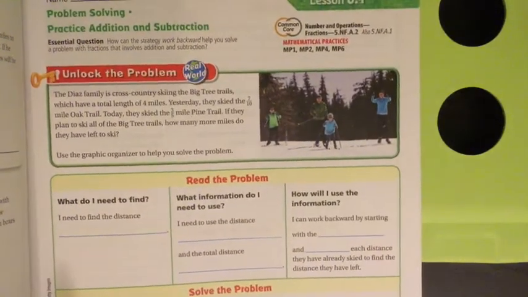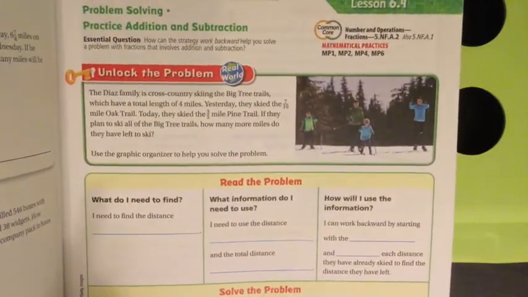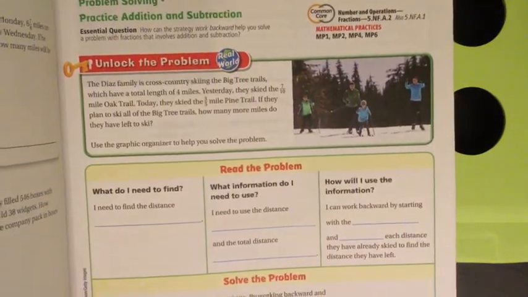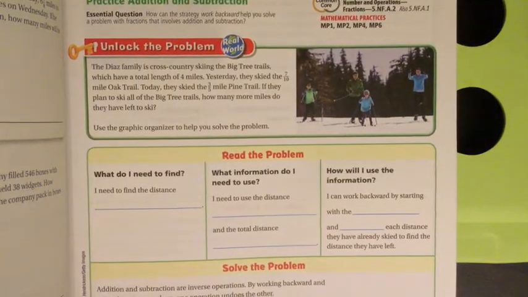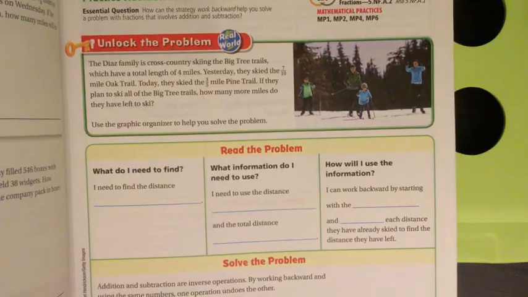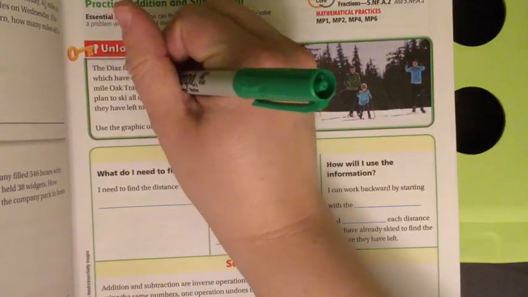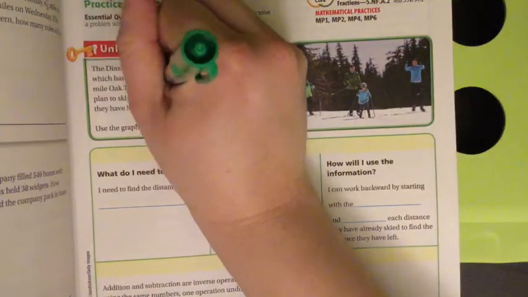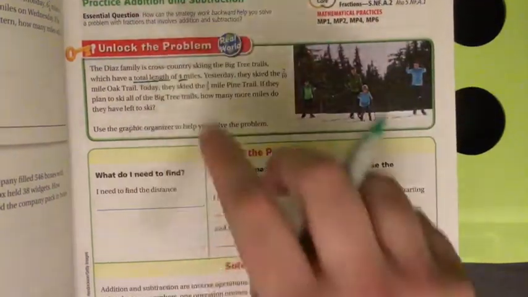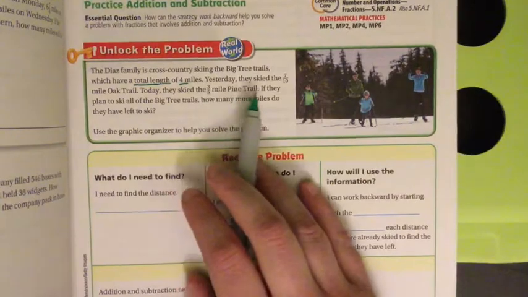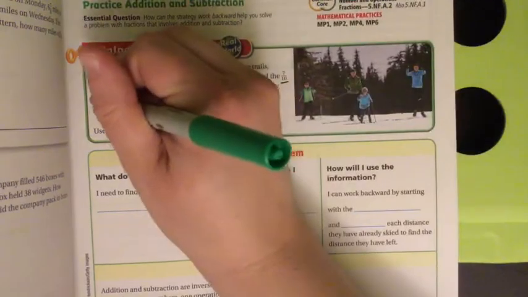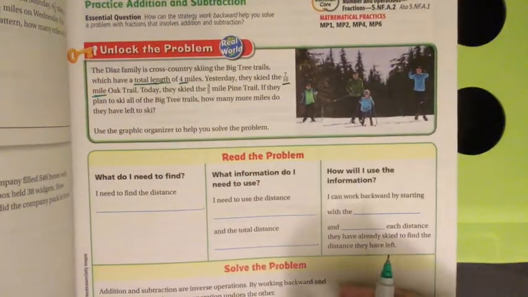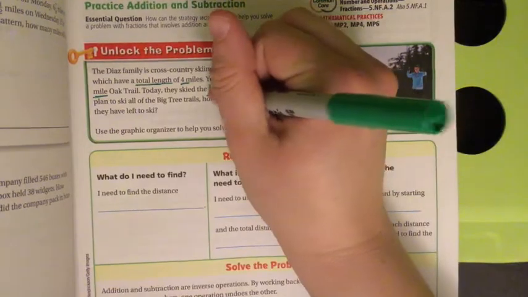All right, there's the first one. We know it's about skiing, and we know that they're going on some pretty long treks here. So let's highlight for information this time. The Diaz family is cross-country skiing the Big Tree Trails. They have to go a total length of 4 miles. So I'm going to underline total length and 4 miles, because that's how many miles they have to go in total. Yesterday they skied 7/8 miles. Okay, I'm sorry, 7/10. So we're going to highlight 7/10 miles. Today they skied 3/5 miles. So let's underline 3/5 mile.